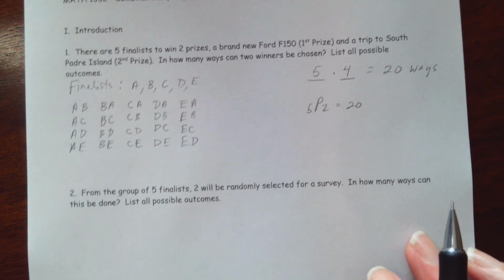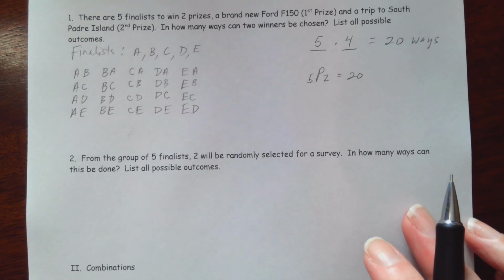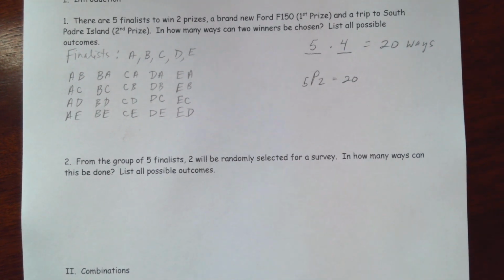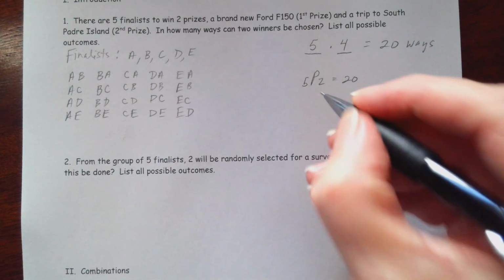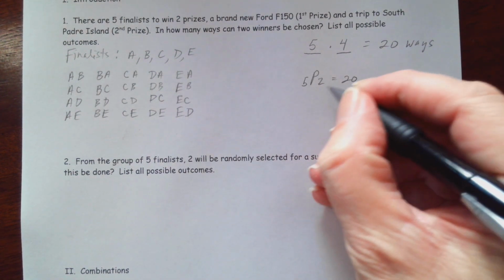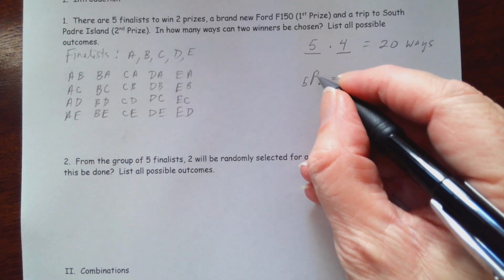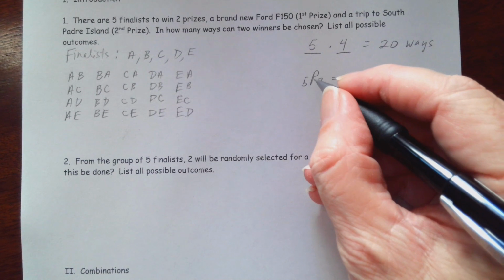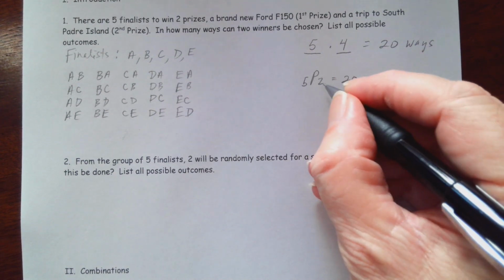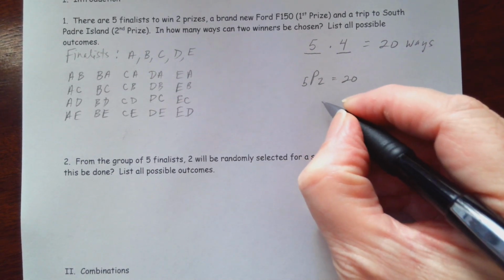All right, now if we go down to the next problem, it says from the group of 20 finalists, and actually, you know what, I'm sorry, I want to write something down here. When we did 5 choose 2, or the number of permutations of 5 items taken 2 at a time, there's a formula.